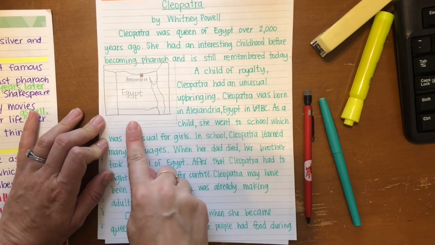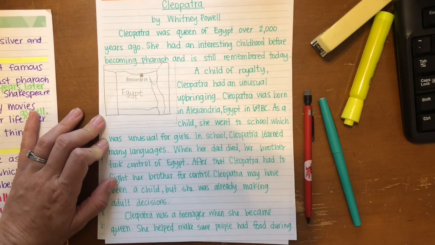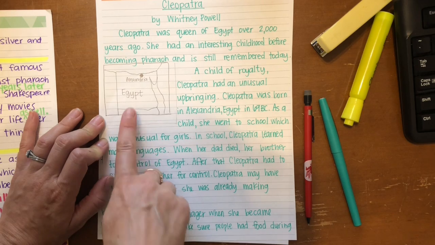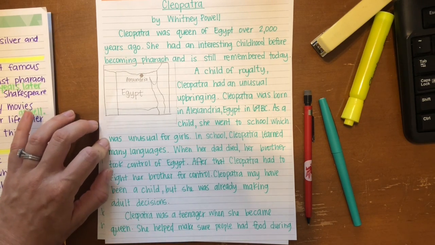So I drew my map out in pencil first, and now I'm going to trace over it. And if you're drawing in something yourself, I would always suggest doing it in pencil first in case you don't like it and want to change it.